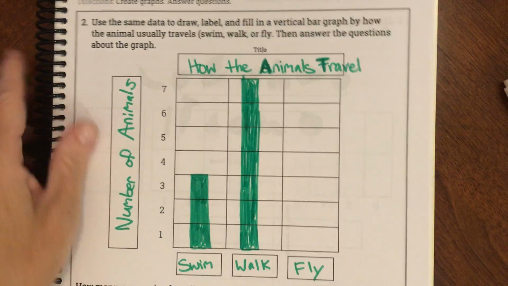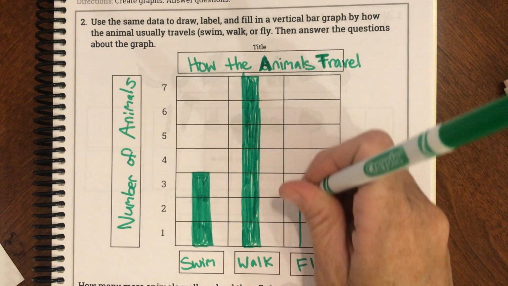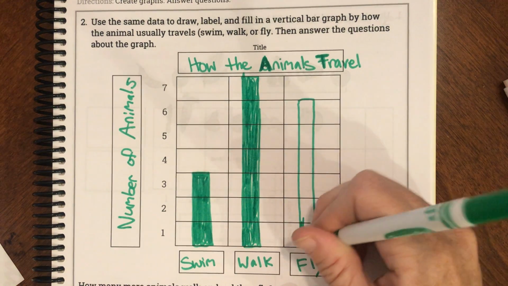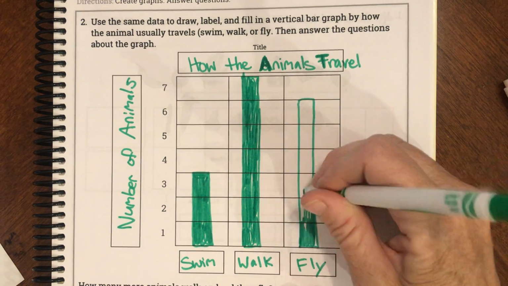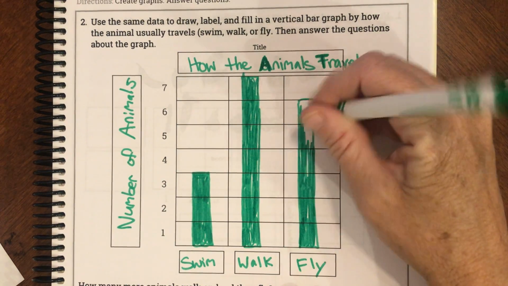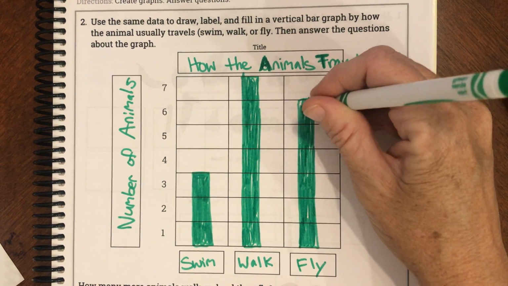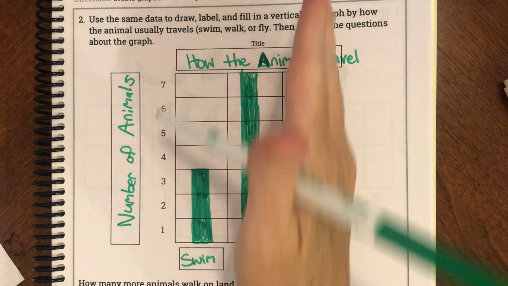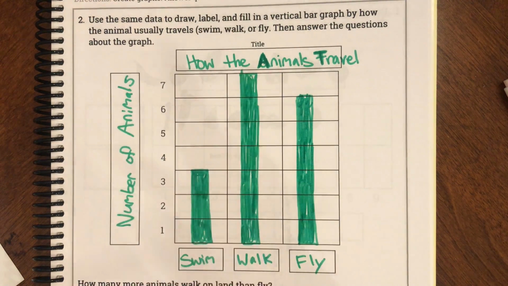Okay, so let's add 6 of our animals fly. Okay, so my vertical bar graph is complete, and it's vertical because the bars are going up and down.